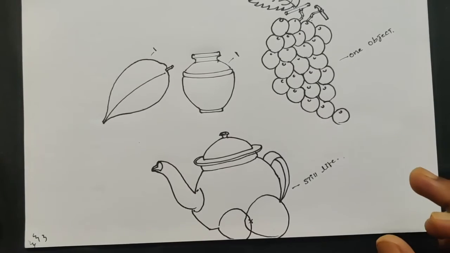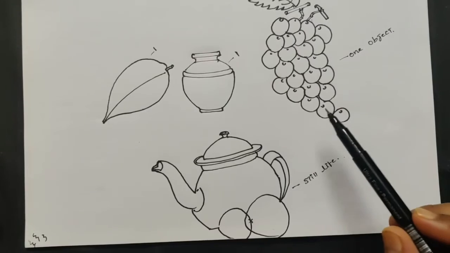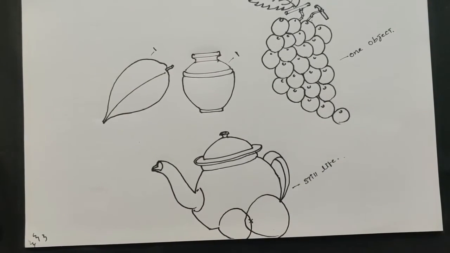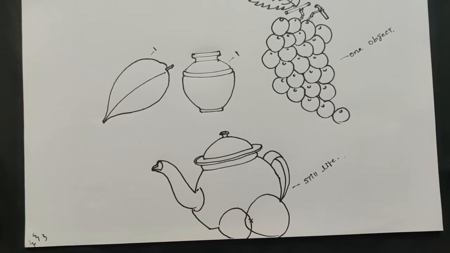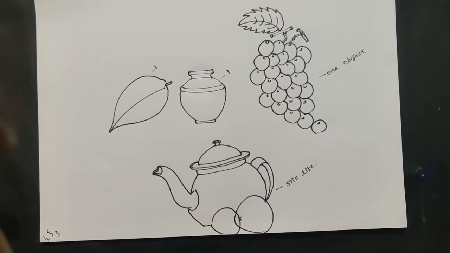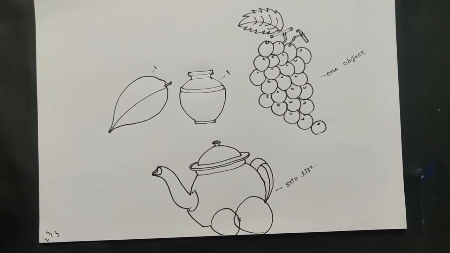So for this class, you follow with these drawings. Please take the screenshots also for these three objects and one still life. In the next class, please try to arrange all these objects together. We will see how you people do it. Just sit for half an hour and try it. You will get it, I know.